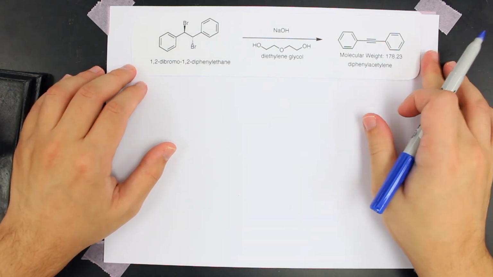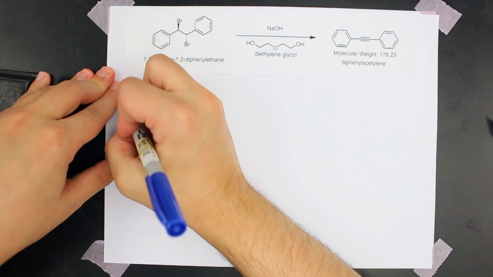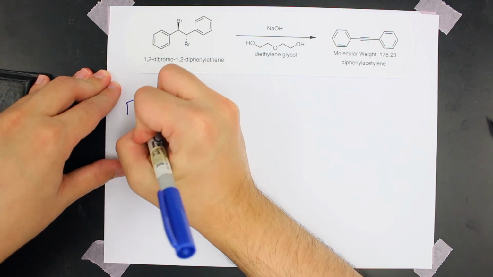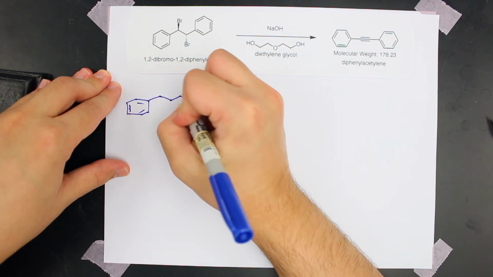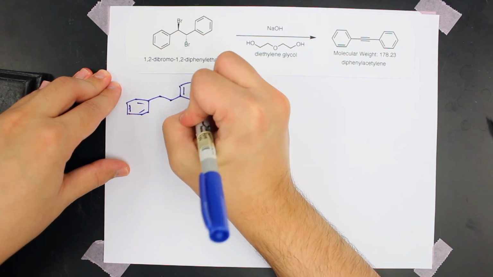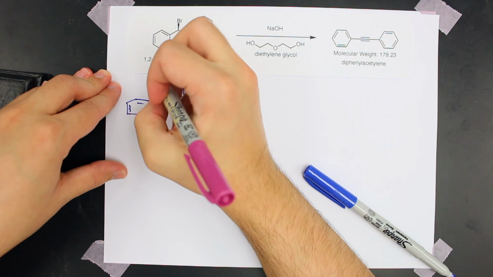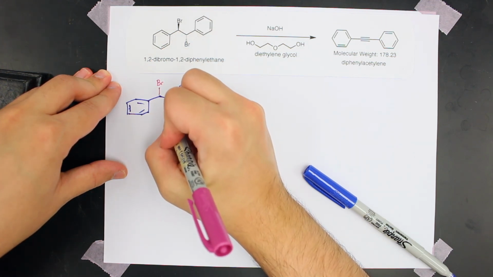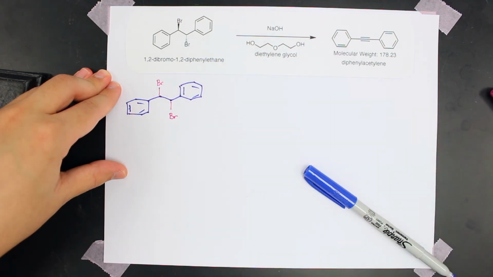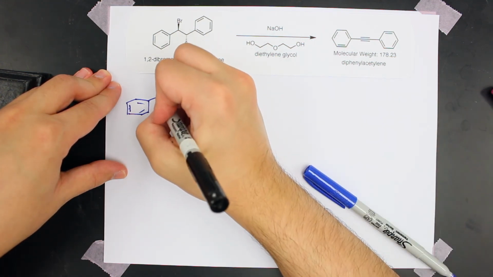So let's examine how the mechanism works, and the mechanism is very straightforward. We have our starting material, and then I'll add the bromines. Also on these carbons are hydrogens.